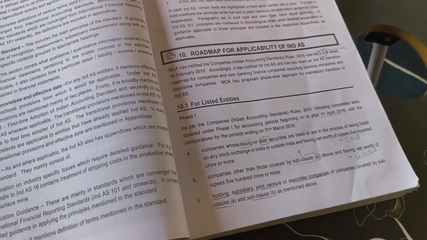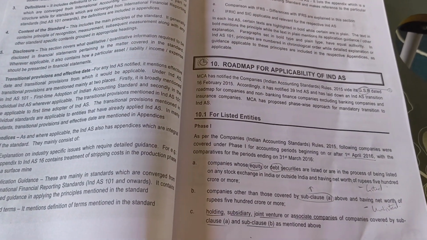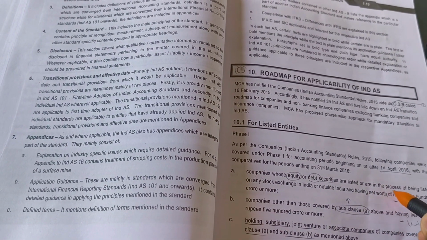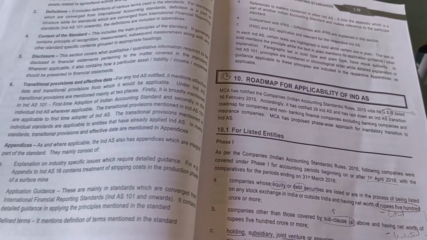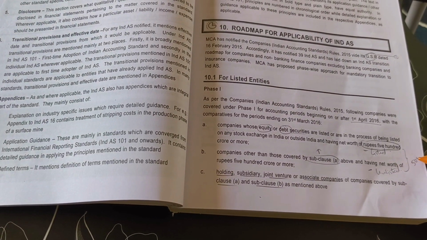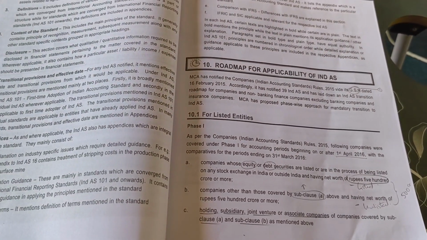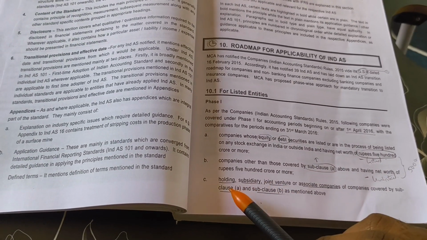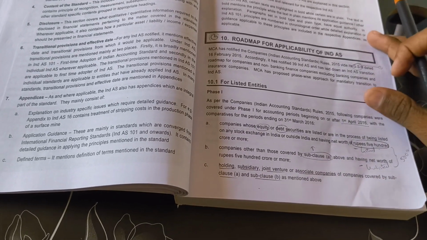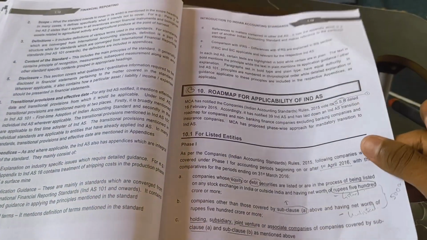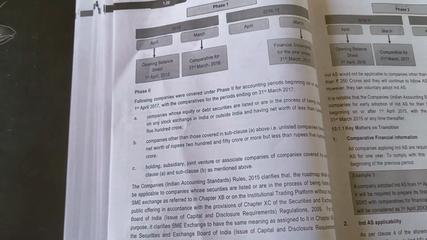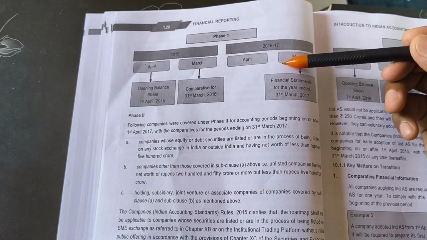So which are the companies? Like all the listed and unlisted companies? No. They have mentioned it clearly: having net worth of 500 crore. Whether it may be listed or unlisted, if it has crossed 500 crore net worth, it is applicable. If it is applicable to that company, their holding, subsidiary, joint venture and associate companies will also get covered under this section in phase 1. We'll go through the ICAI book and explain it clearly. Leave about this, I'll explain it to you later.